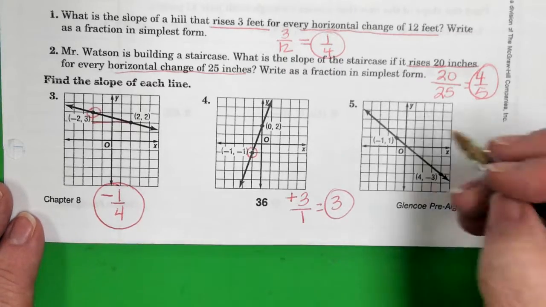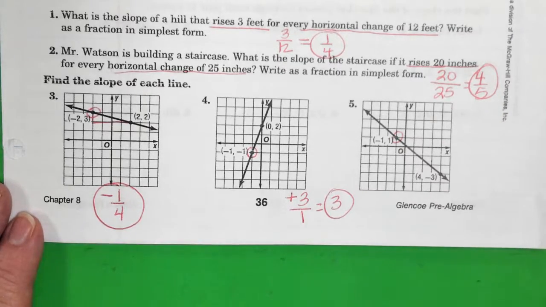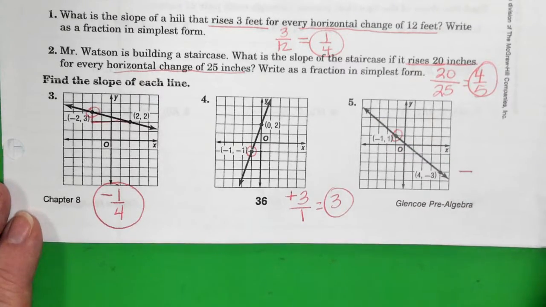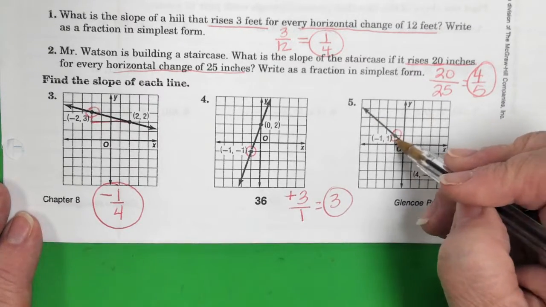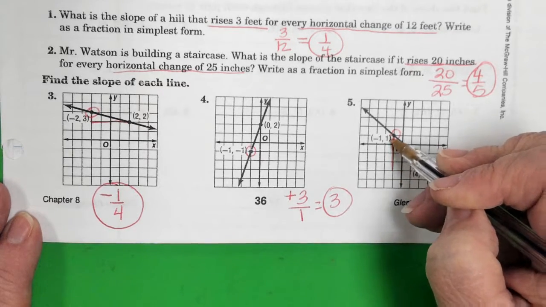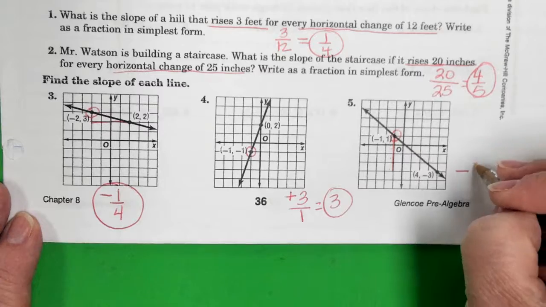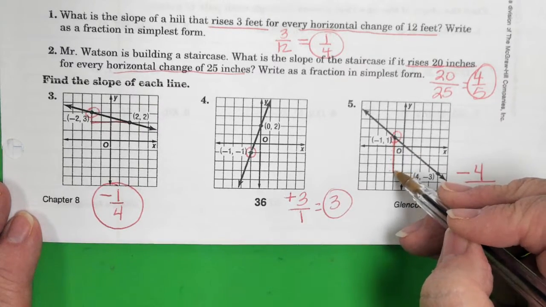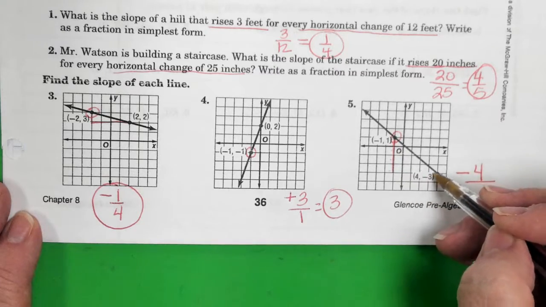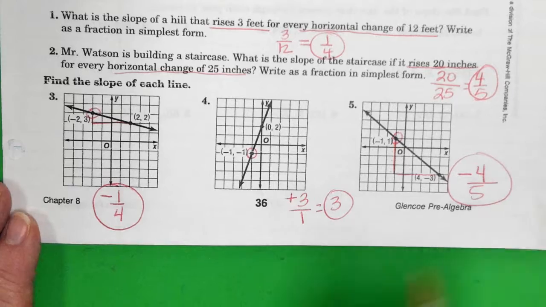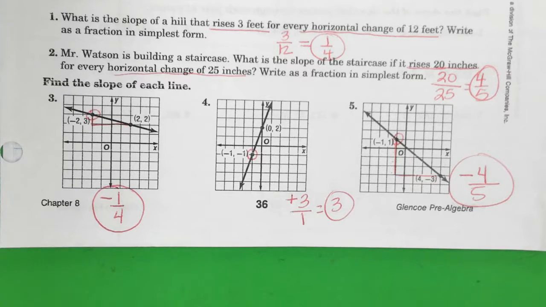And number 5, starting with the point that's most to the left, just looking at the line, we know it's going to be negative. We've got to go down 1, 2, 3, 4, down 4, so it's negative 4, over the run, which is going to be 1, 2, 3, 4, 5. And that cannot be simplified. Okay?